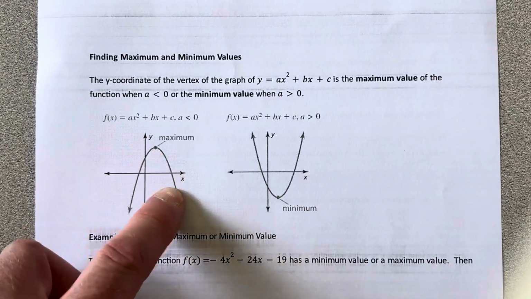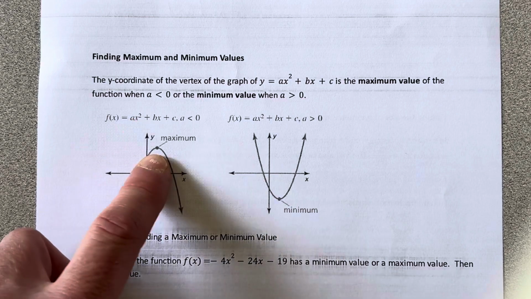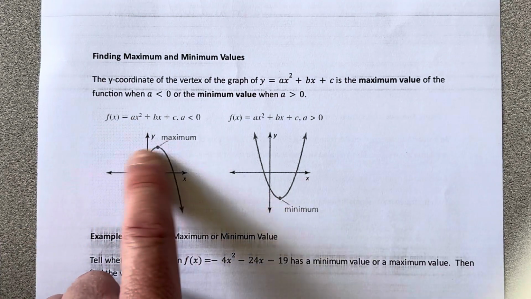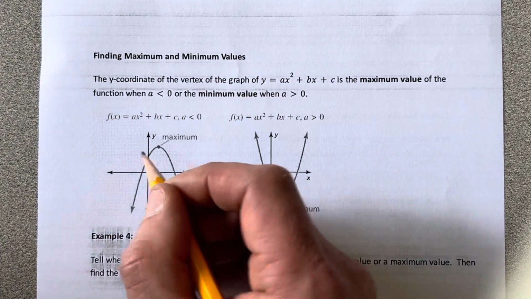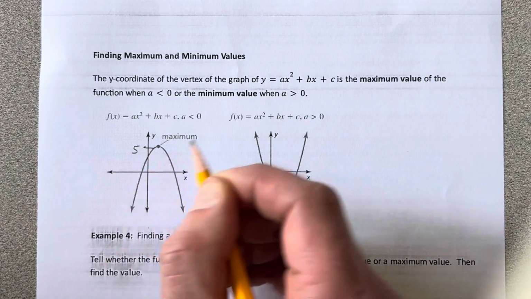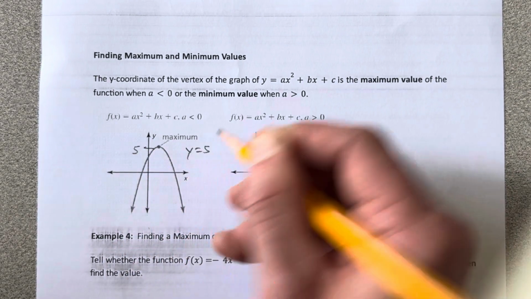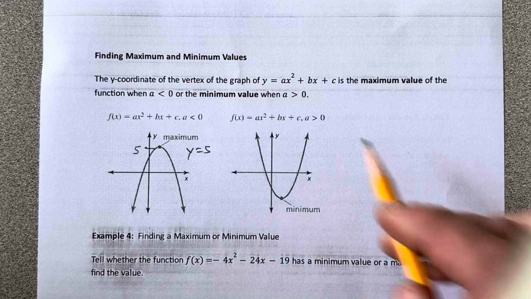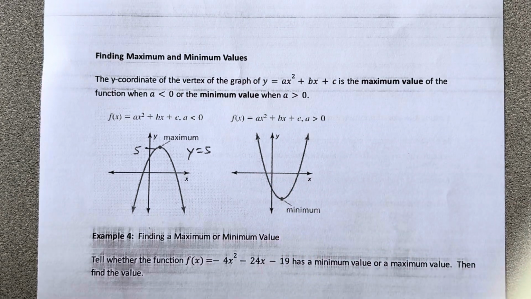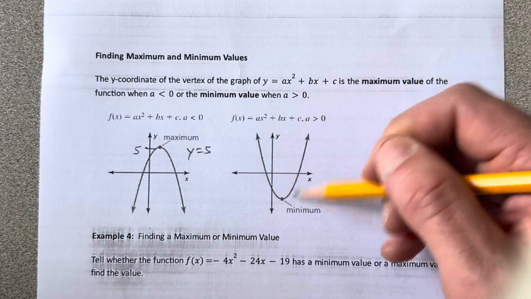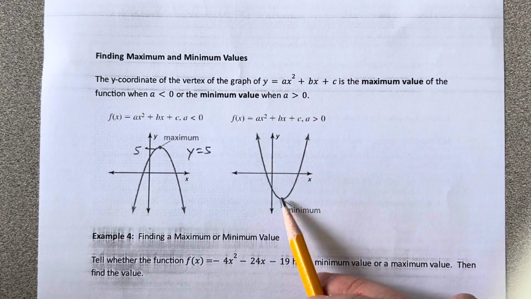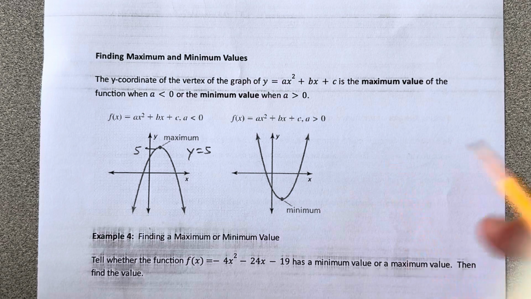It's going to be flipped over the x-axis, and you're going to have a maximum value, and it's going to be the y value of your vertex. So if it happens to be at 5 here, the maximum value would be y equals 5. And then if the a value is greater than 0, so it's positive, then it's going to open up. It's not going to be reflected. It opens up, and you've got a minimum value, kind of like the bottom of the pool sort of thing.